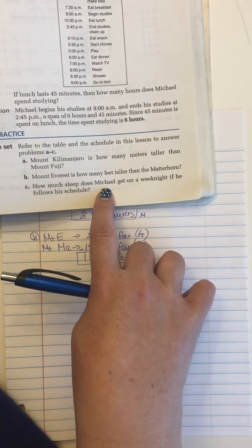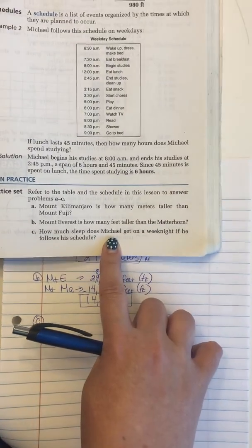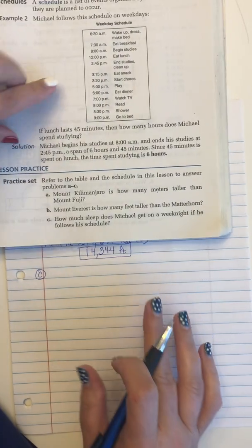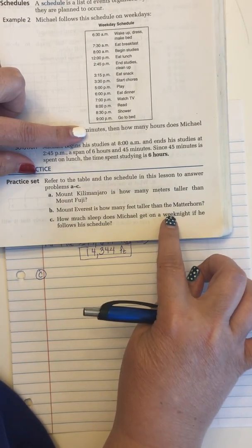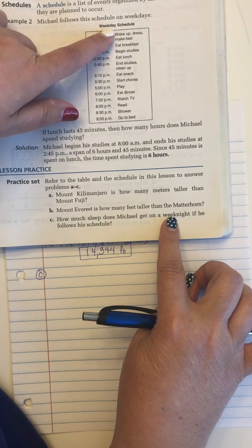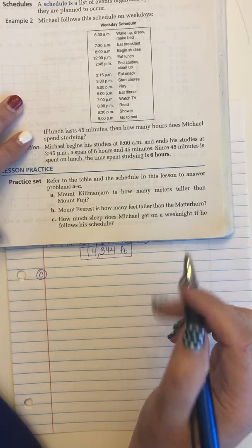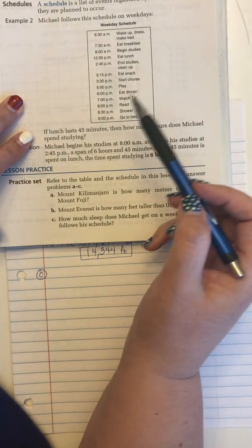So we're done with our mountains and we're moving over here to Michael's weekly schedule. Let me bring that down a little bit. So we're looking at his weekly schedule and we're seeing how much sleep does he get on a weeknight. This is his weekday schedule, so a weeknight would be the night of. So we can look at, with Michael, and see what we know.